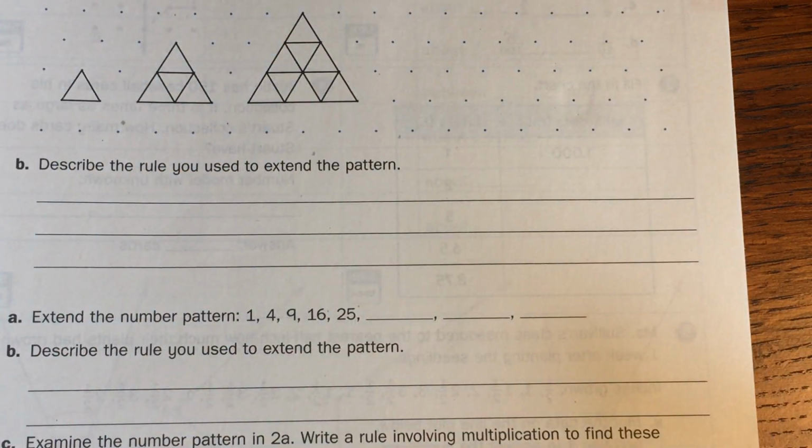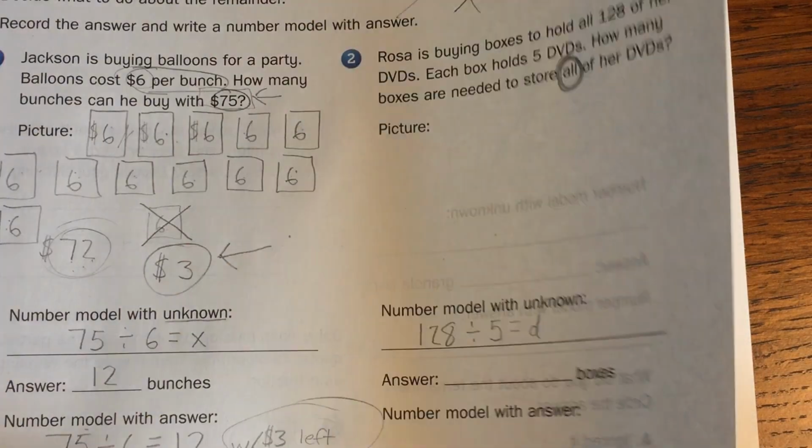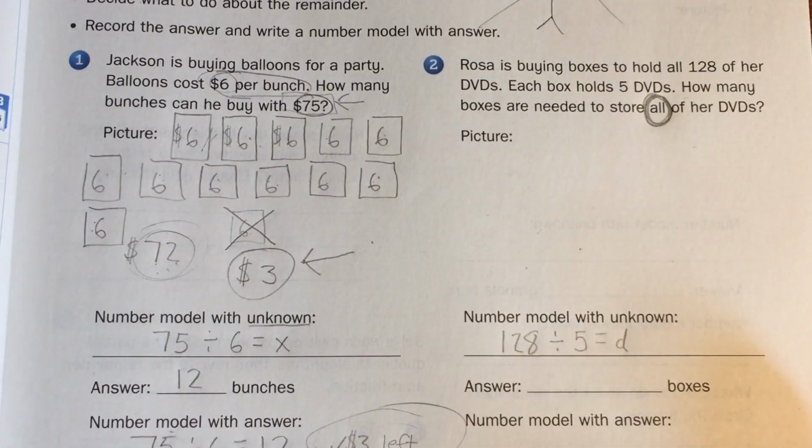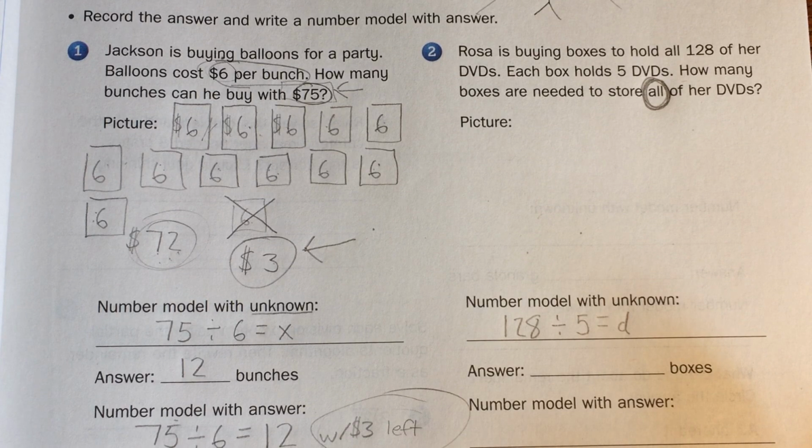I think we have a 3 and a 4 on 210. This is kind of a fun one. The drawing will take a little bit of time, but I think it's a great way to help you visualize what's actually happening and how we divide or split things up.